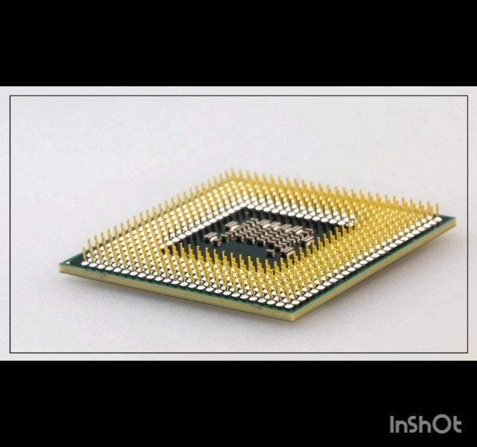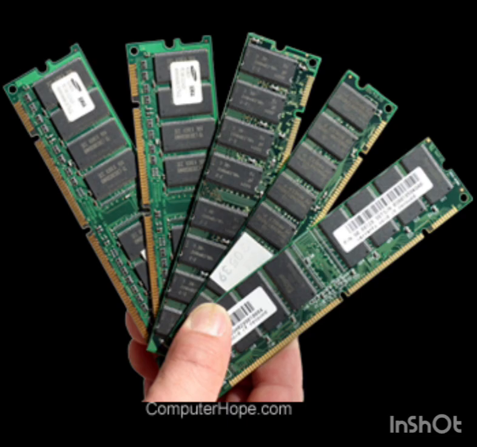The sixth one is the move from CPUs based on silicon to CPUs based on alternative materials such as gallium nitride. These advancements have allowed CPUs to become more powerful, more efficient, and more compact.